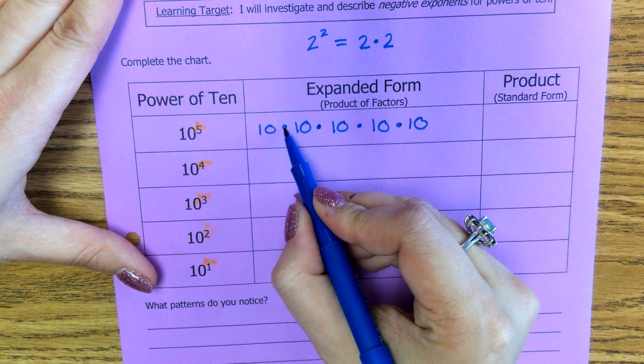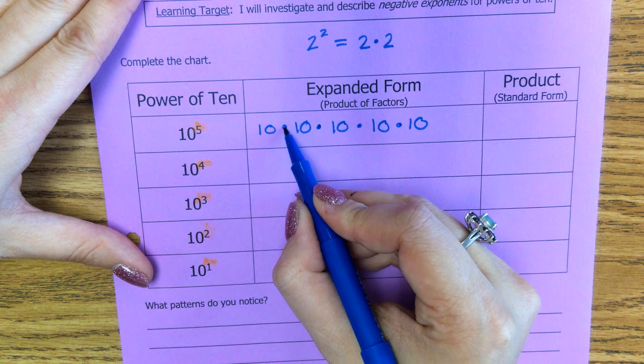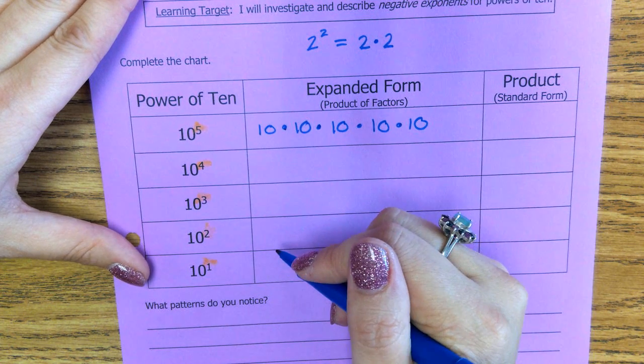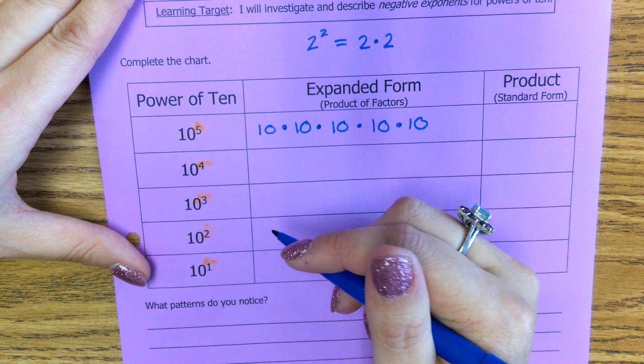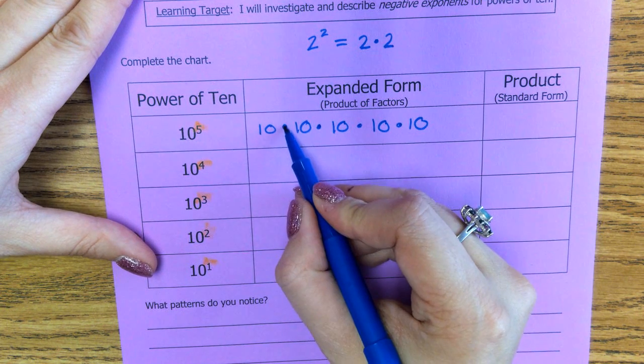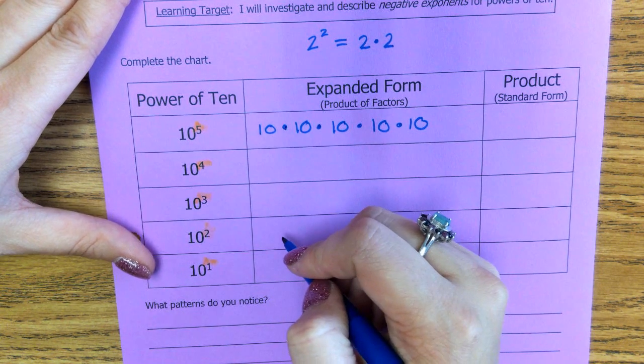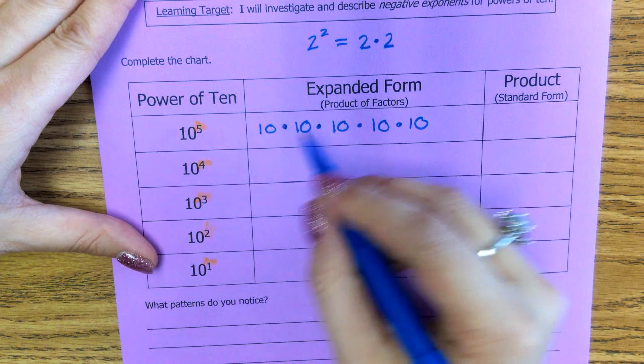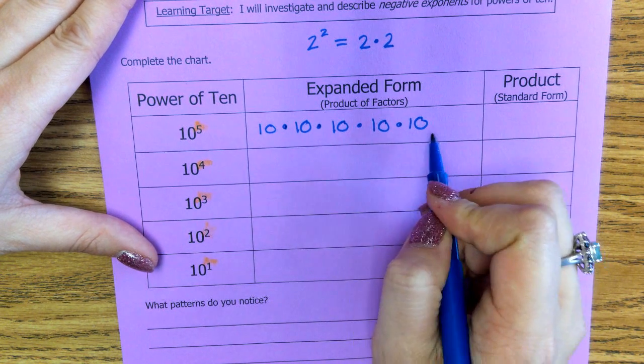And we're going to use the dot instead of the x, because we're really trying to move away from using the x for multiplication, since you're going to see it in equations. It can get really confusing if you use it for multiplication and it's a variable in your equation. So we're going to use the dot. So this is 10 times 10 times 10 times 10 times 10.